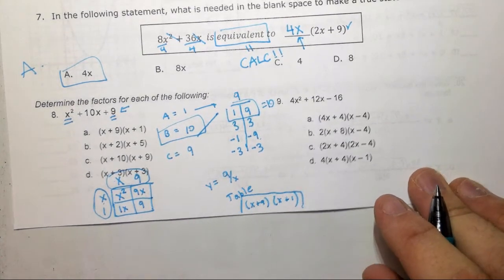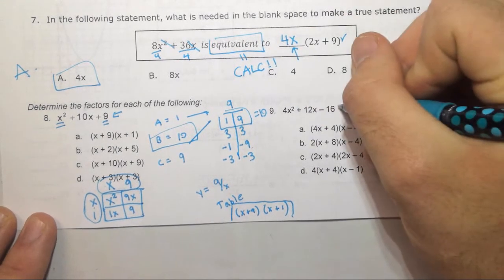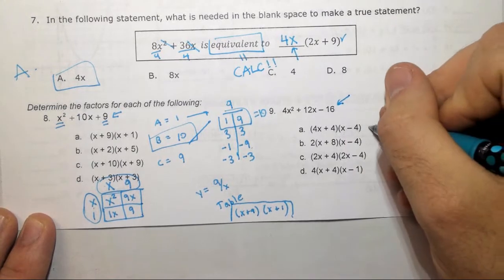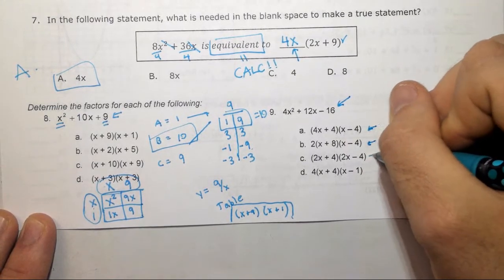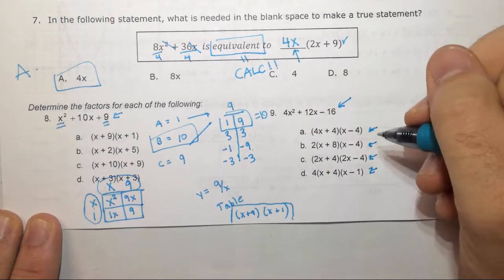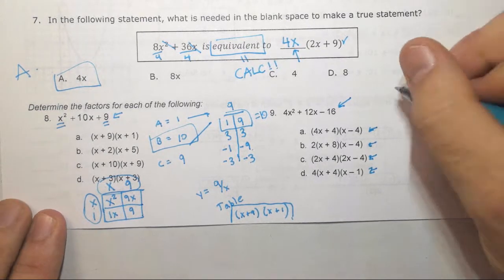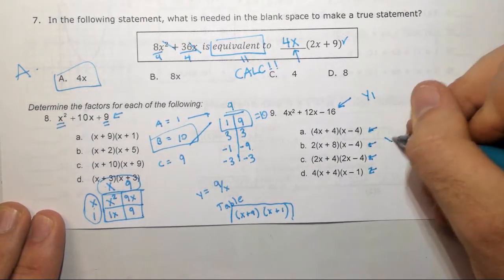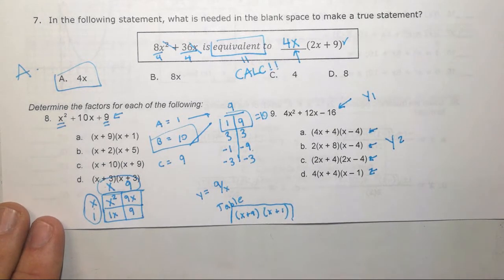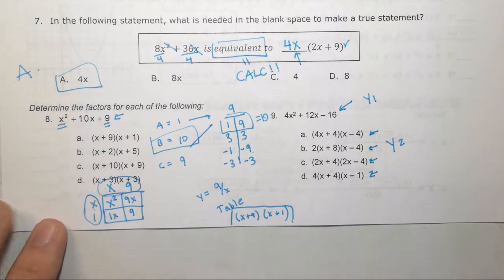Try number 9. Number 9, I'm actually going to take a different approach with you. I have the beginning, and I have all these factors. If I want to see if these factors are equal to what I started with, just represented in a different way, I can use my calculator. Why not plug this into y1 and all my answer choices into y2? I can see which one is equal to my beginning stuff.